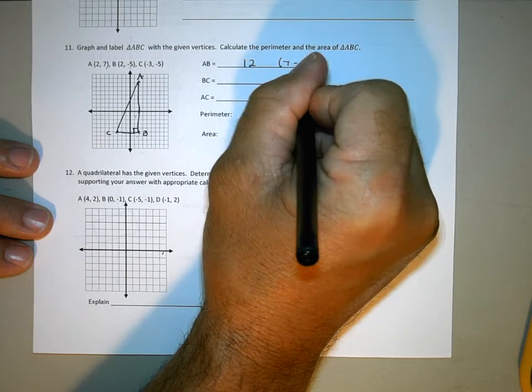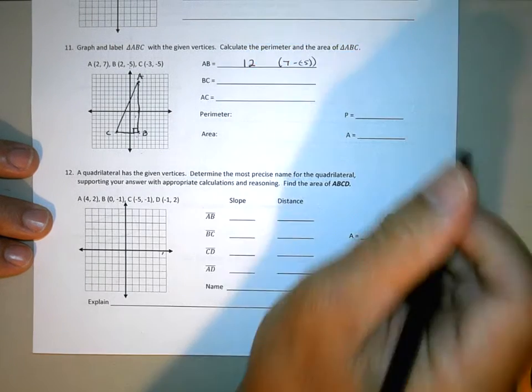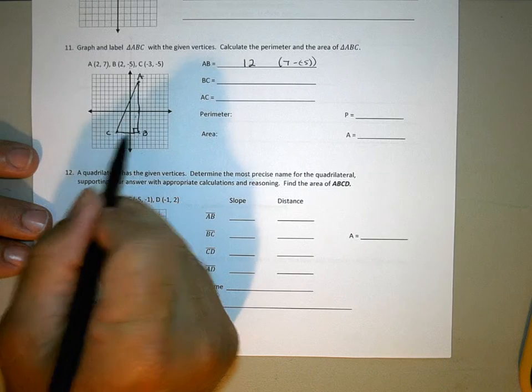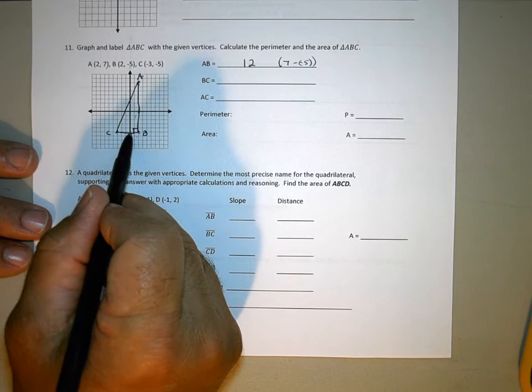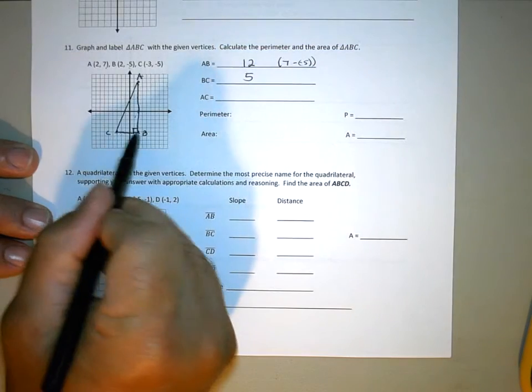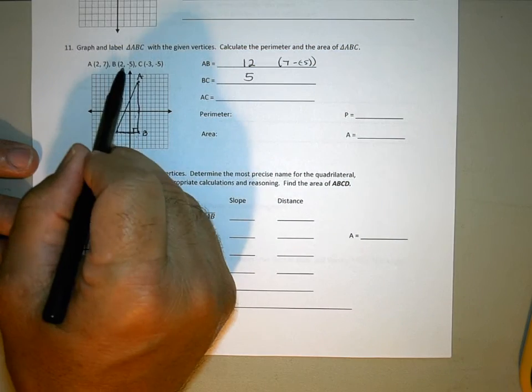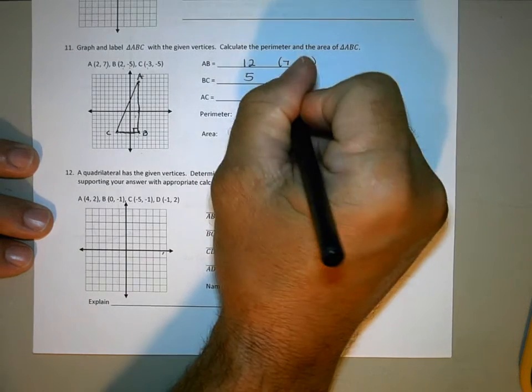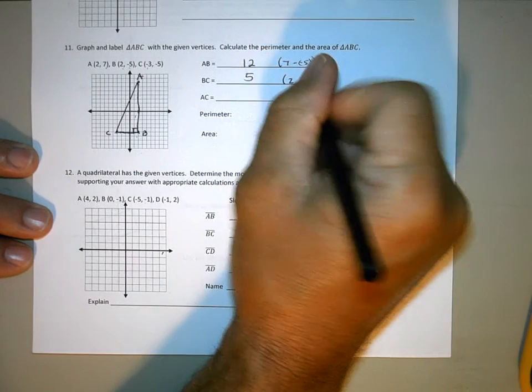Okay, BC we can actually count too. 1, 2, 3, 4, 5. But remember, we're talking about the difference in the x values, and 2 minus negative 3 is 5.